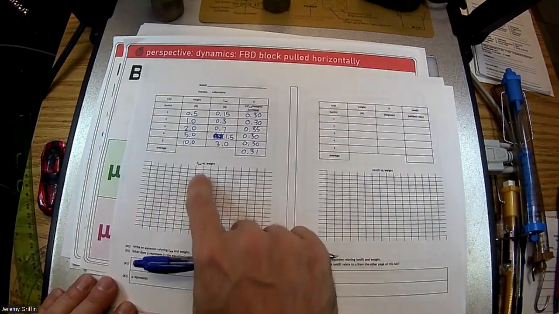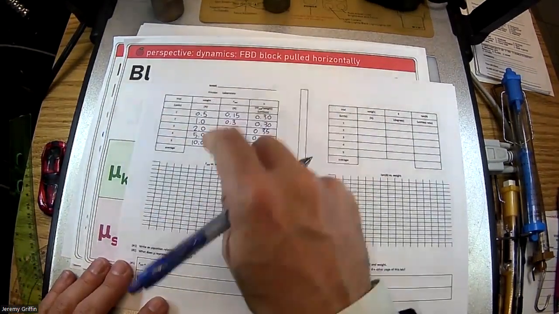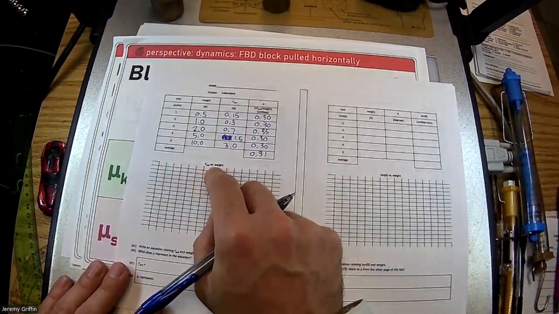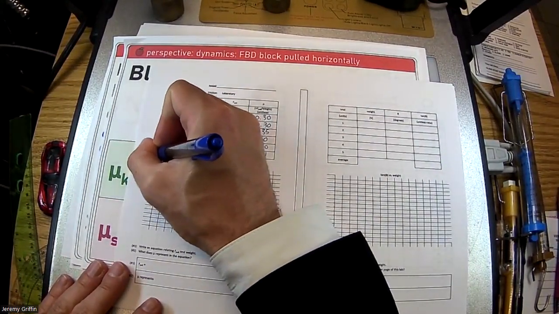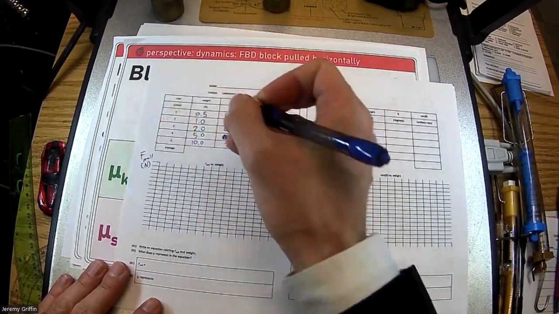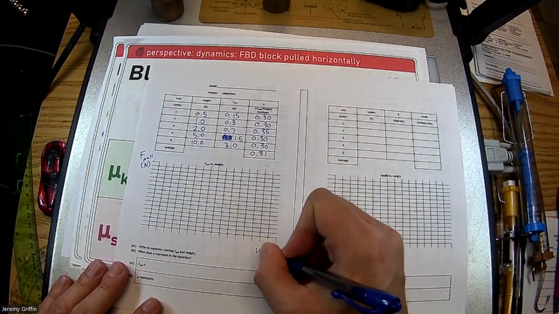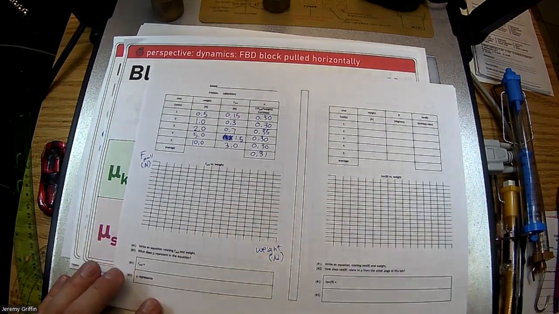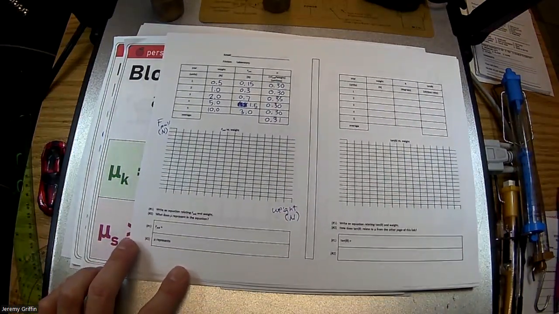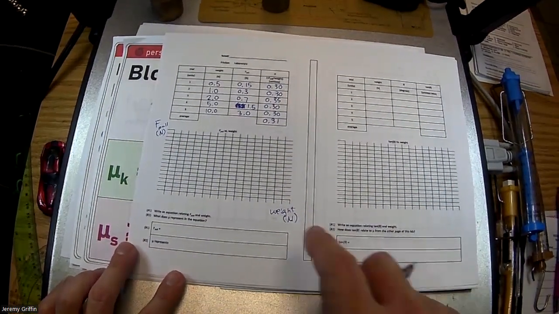What's this graph? Pulling force versus weight. Remember that the title tells you what goes on which axis. This is y versus x. So I'm going to put the pulling force in newtons on the vertical axis. Let's put the weight also in newtons on the horizontal axis. So both axes are measured in newtons, for some kind of force.